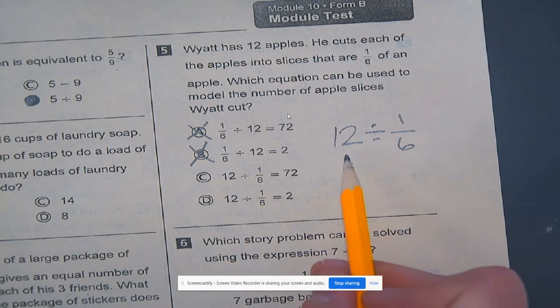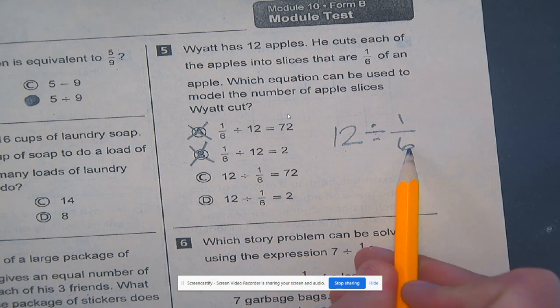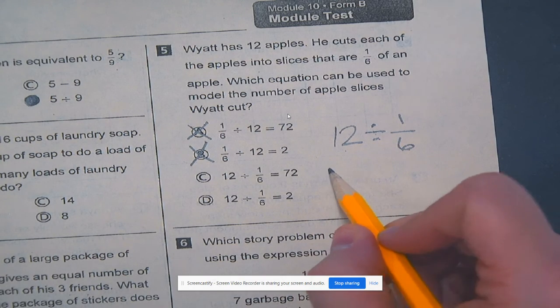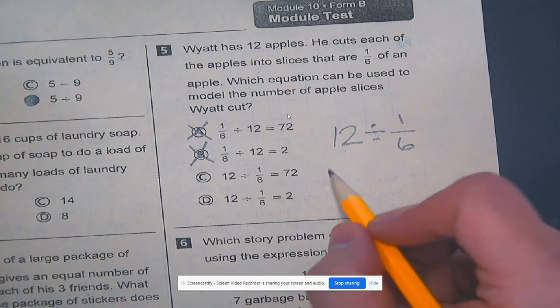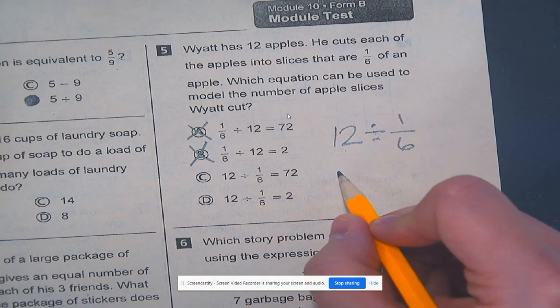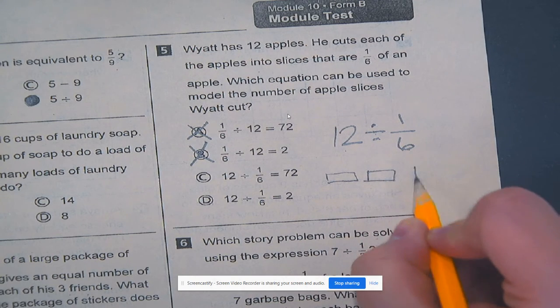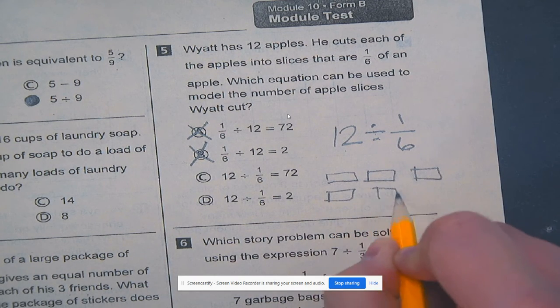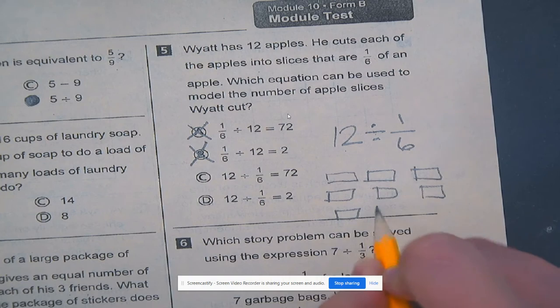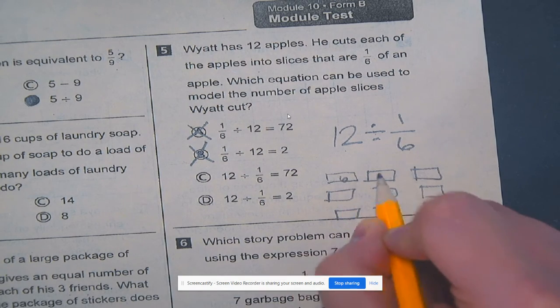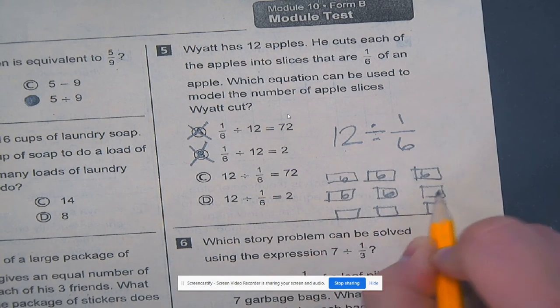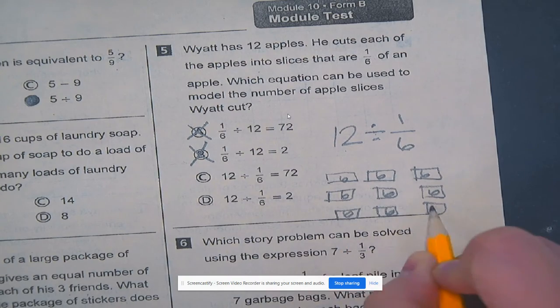If I have 12 apples and I cut them up into 6 pieces each, how many pieces will I have? Do I need to draw a model to show you? Rather than cut them, I can just do this, because there's going to be 6 pieces in each apple.